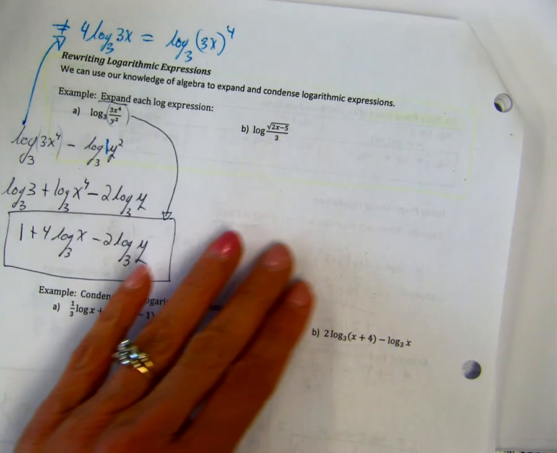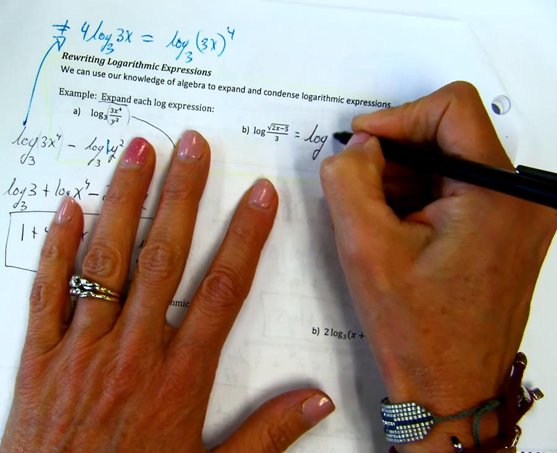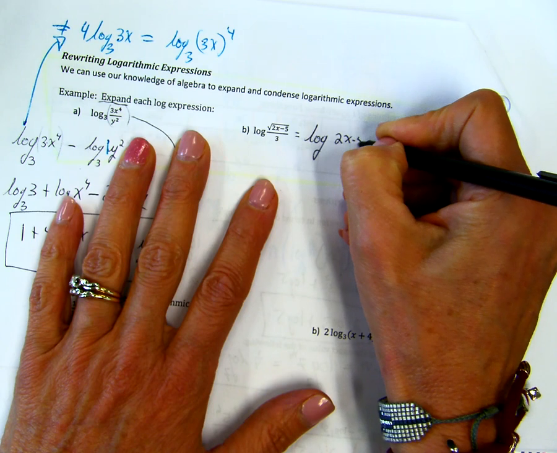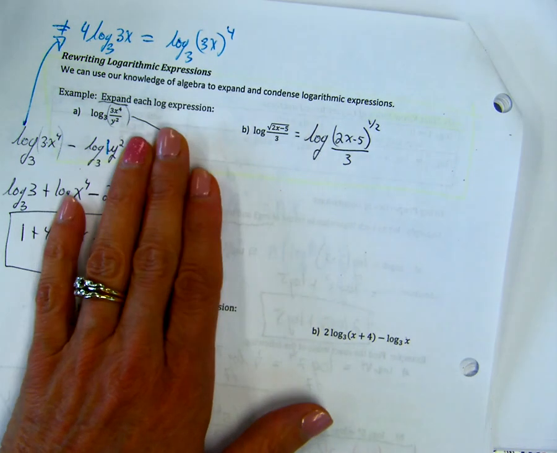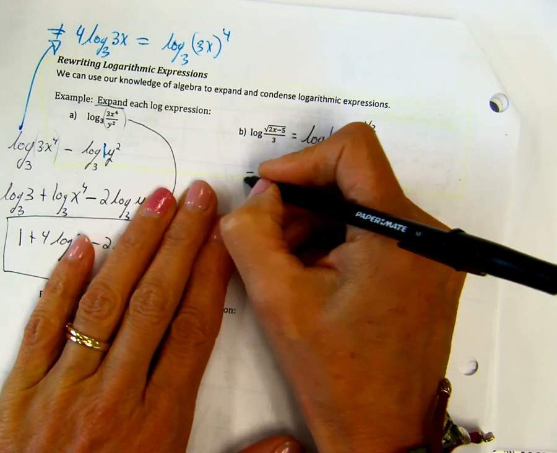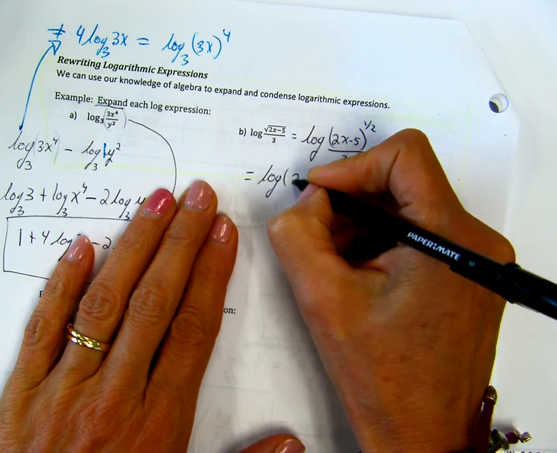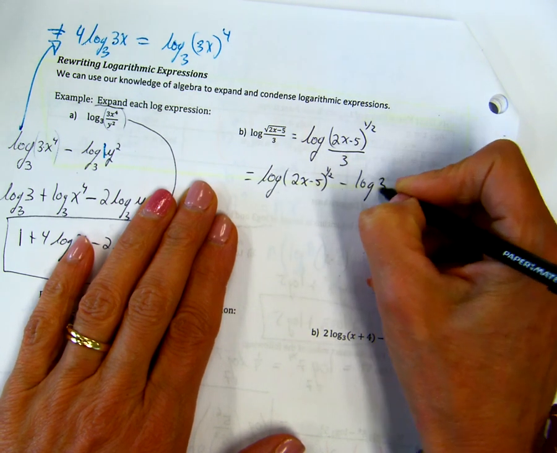Okay, this next question, start by putting this in exponential form. That is, the log of 2x minus 5 brackets to the 1/2 over 3. Can I bring the 1/2 down in front? Why not? Because I still got that divisor in there. So split it up first. So this is the log of 2x minus 5 to the 1/2 minus the log of 3.